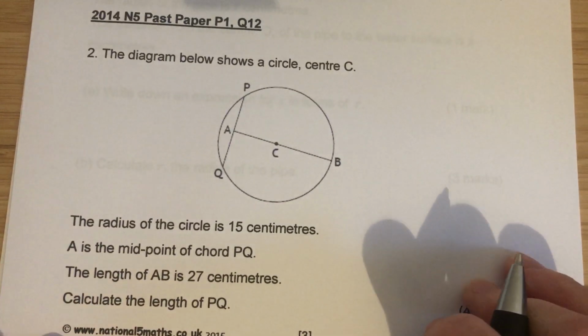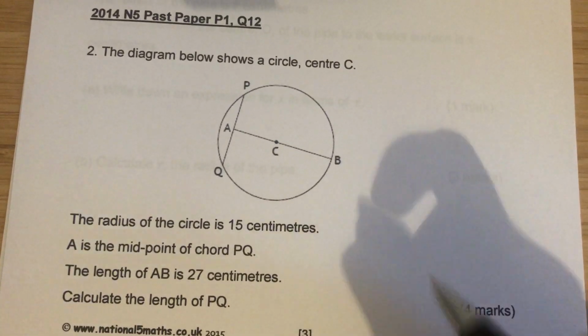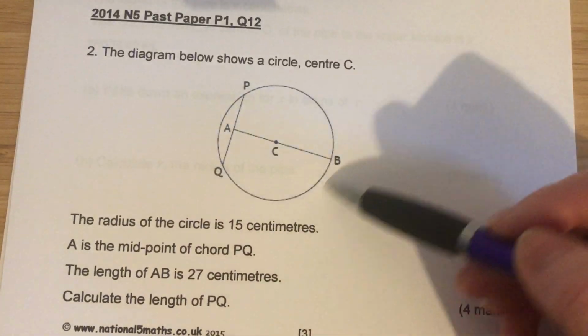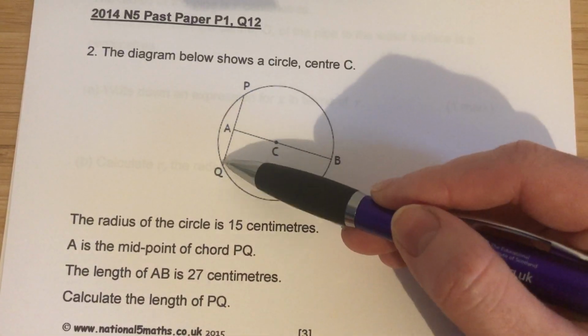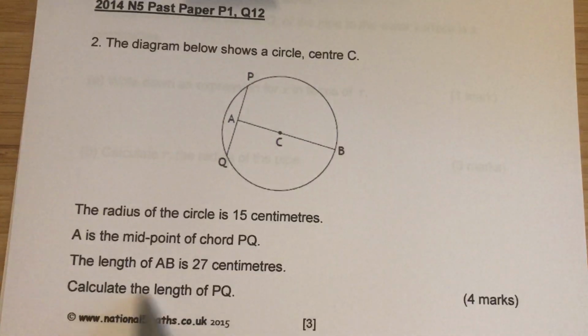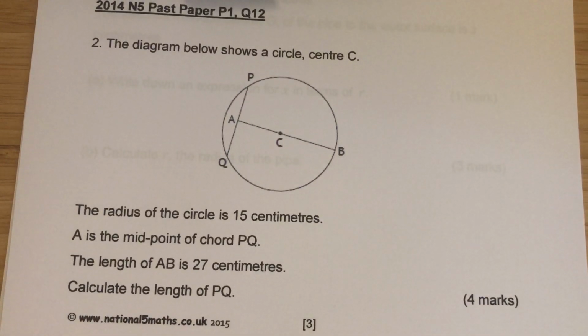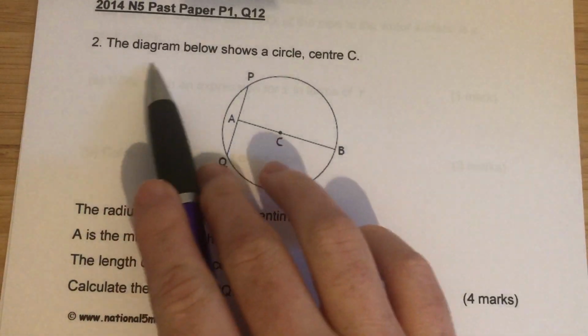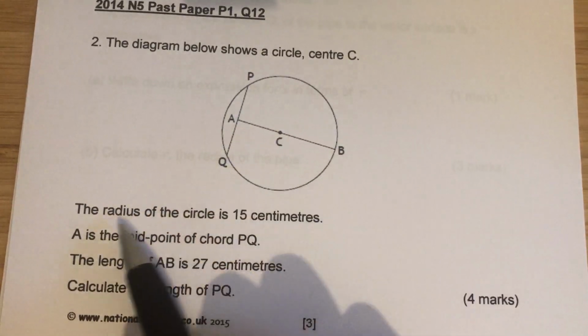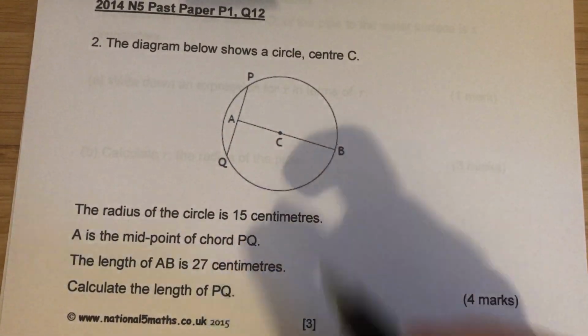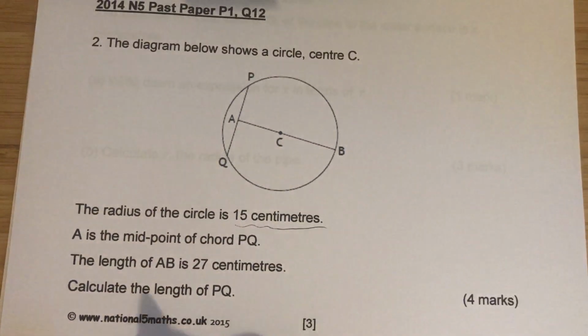So next one, we've got 2014 past paper. Again, you can already see we have this shape where we have a circle and it's been cut into a chord. We're being asked to find a length, so instantly we are thinking Pythagoras theorem. So the diagram below shows a circle, centre C. The radius of the circle is 15 centimetres. So again, we need to use that in a moment.